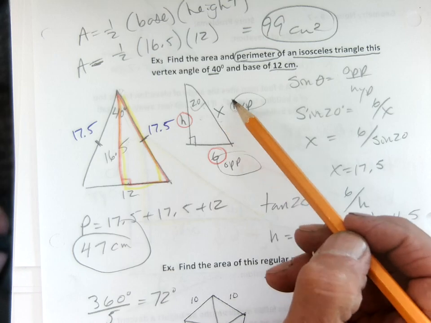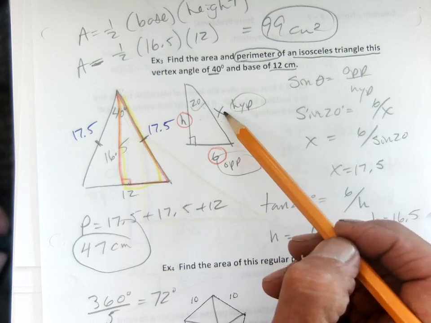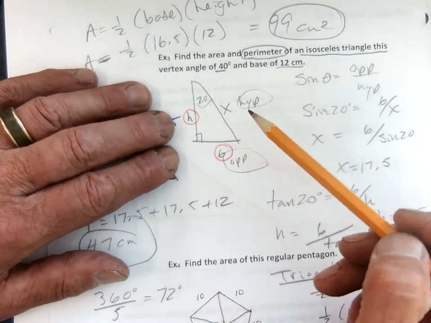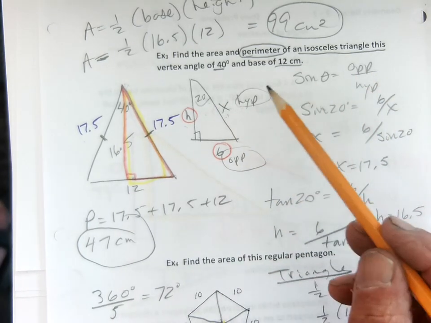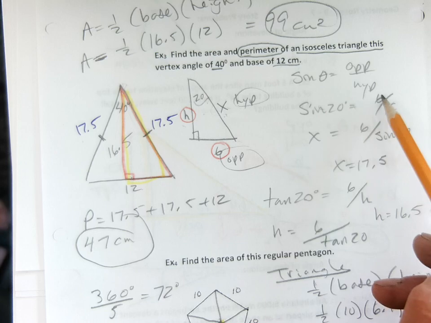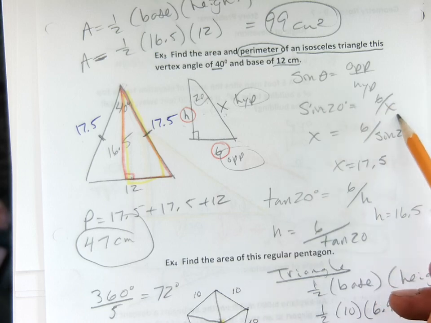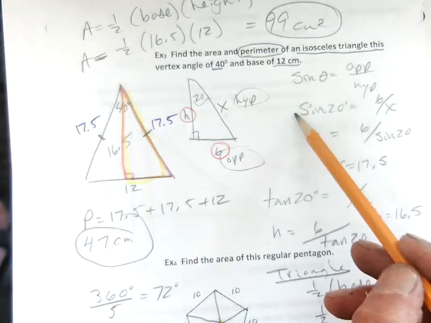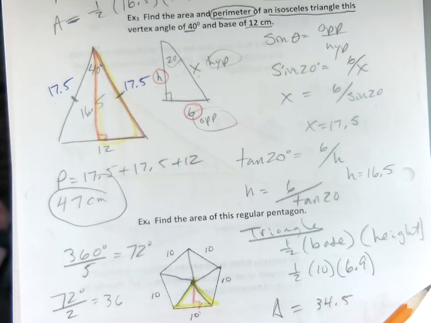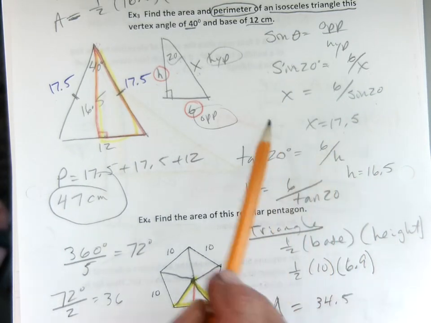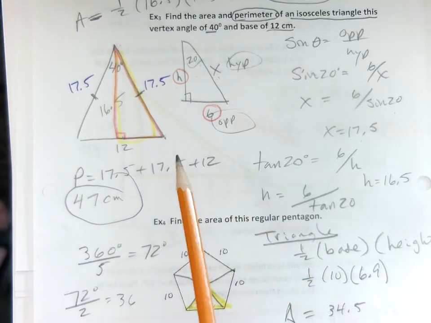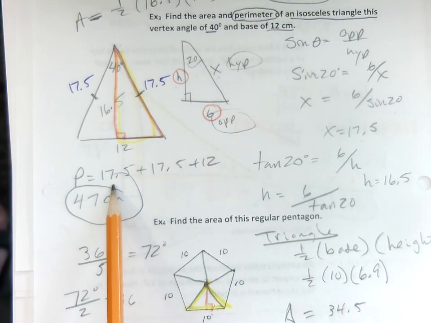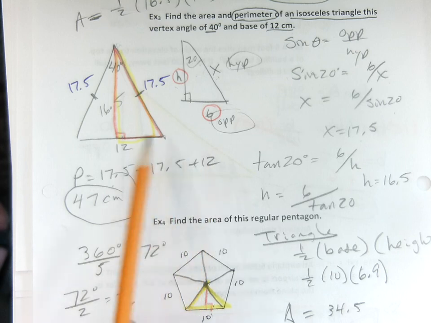Now I need the perimeter, so I need to find this side here. We looked at opposite over hypotenuse, which is sine. So we did sine of 20 equals my opposite, which is 6, over my hypotenuse, x. Multiplied by the x and divided by the sine of 20. I used my calculator and I got about 17.5. So this side is 17.5, which means both sides of the triangle are 17.5. So I just added the perimeter: 17.5 plus 17.5 plus 12, which is the base.